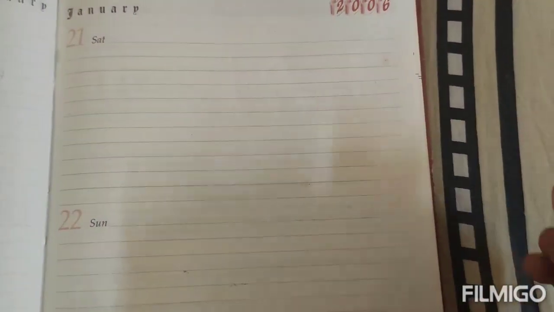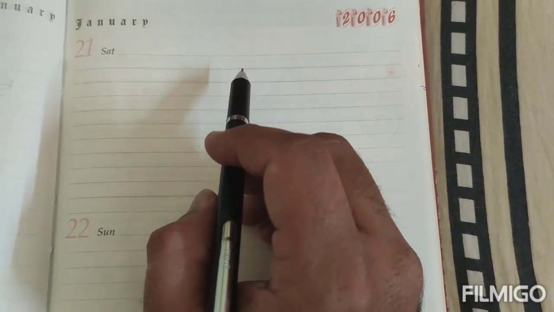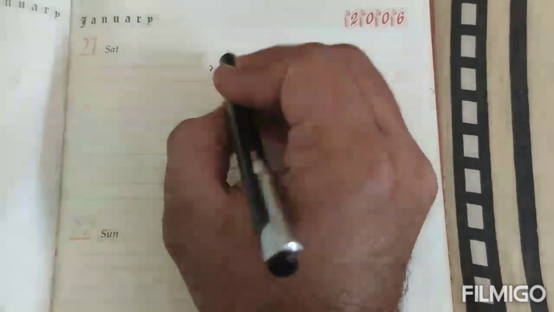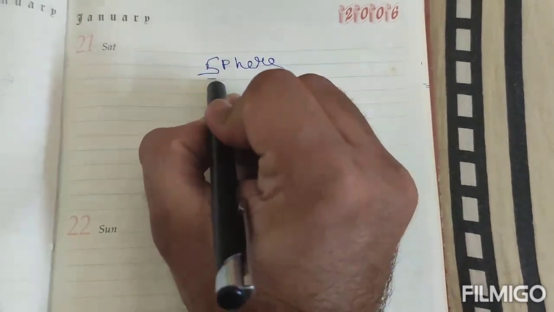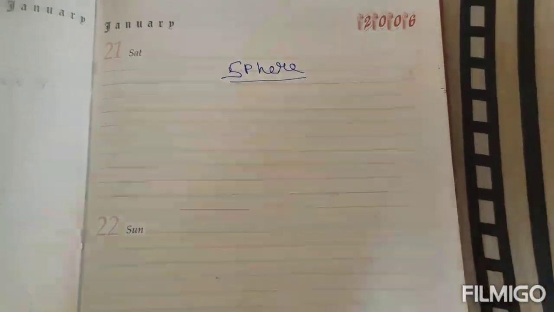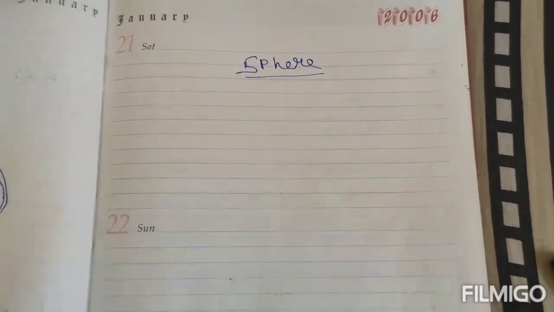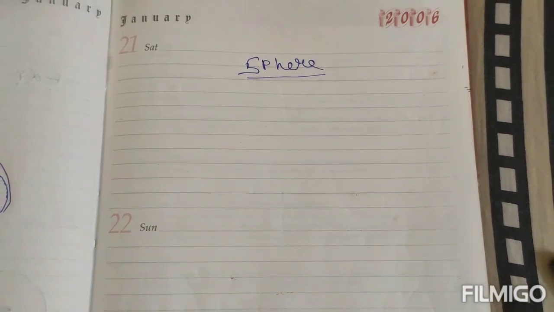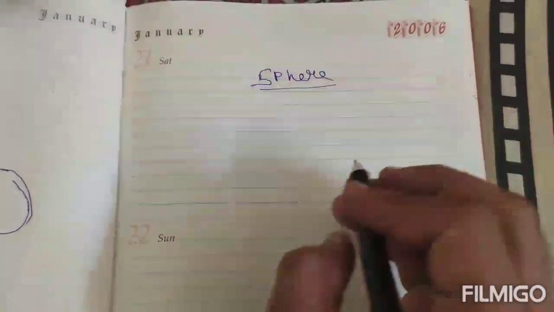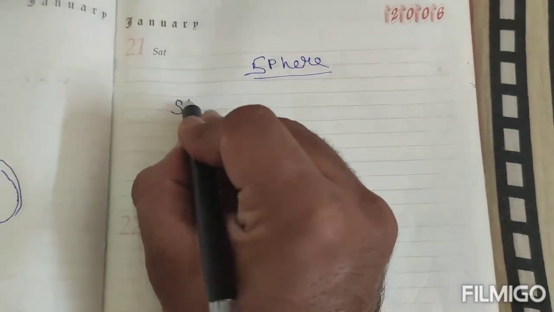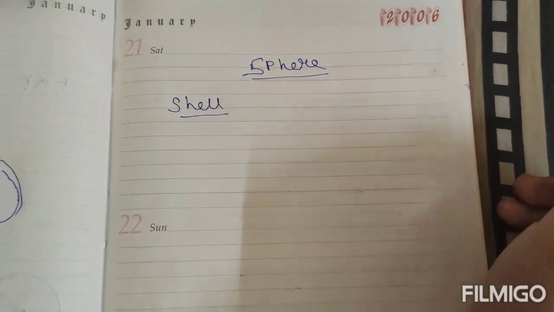Welcome students. Today we will study the next application of Gauss theorem, which is the sphere. In a sphere there are two cases. One is hollow and another one is solid. The hollow sphere is known as a shell. So the first case we will study is a shell.